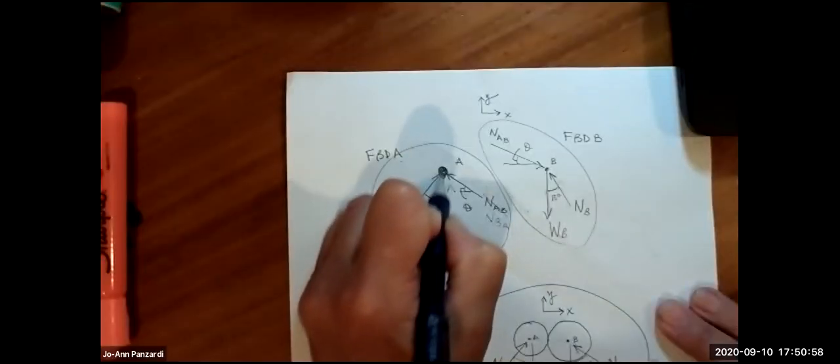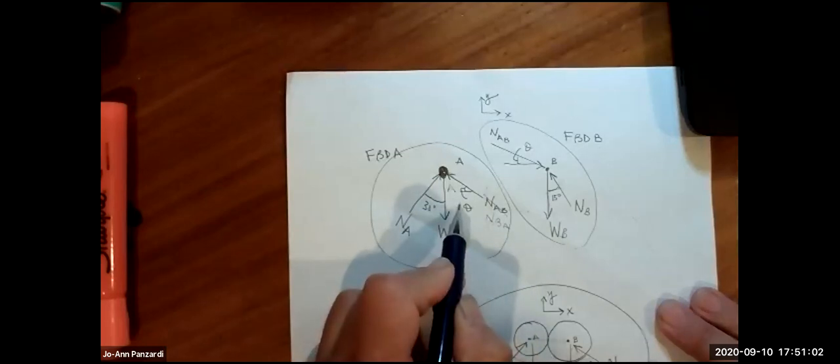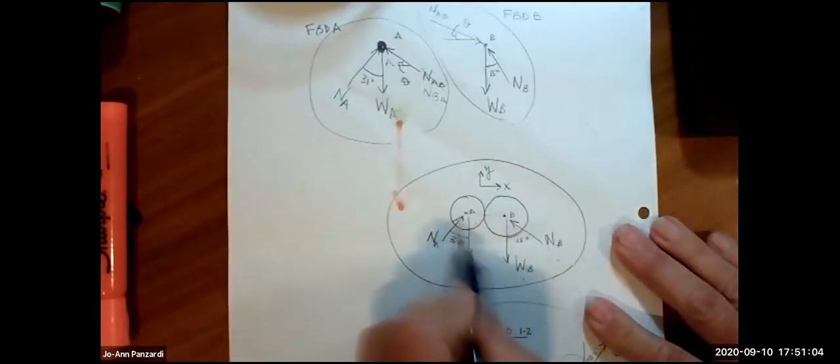So when I draw a free body diagram where the body is a point, this is statics of particles. Here, what kind of static is this problem? A rigid body. Mm-hmm.